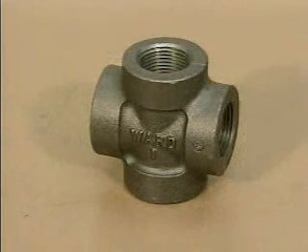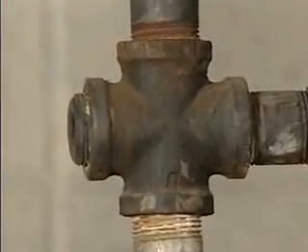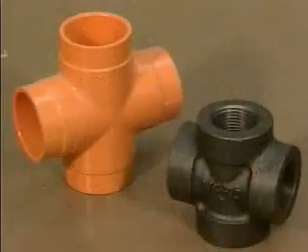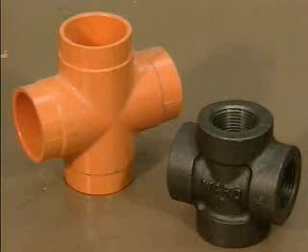Crosses are another type of branch connection fitting. The two branch outlets form the shape of a cross. Like T's, crosses can be threaded or welded to pipes, and they come in many sizes and designs.